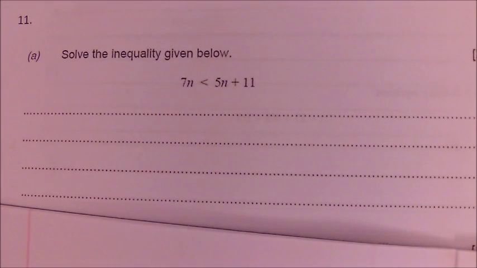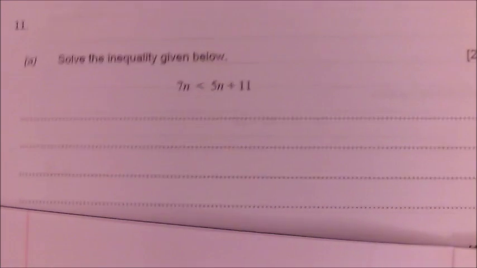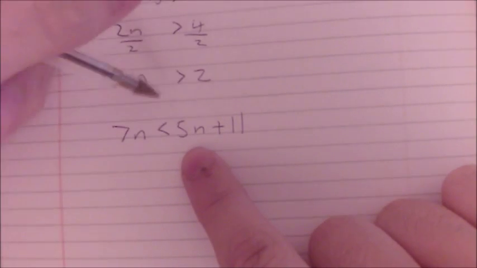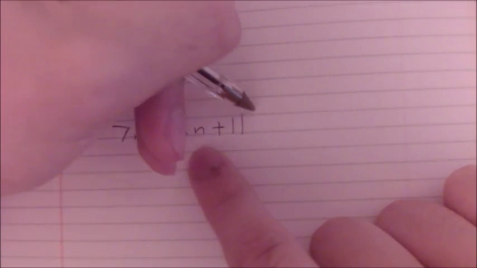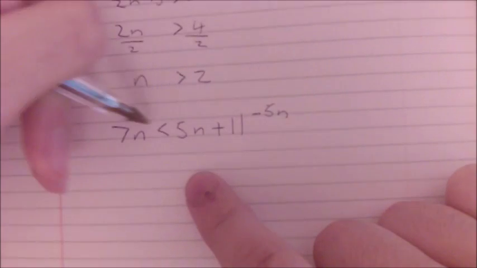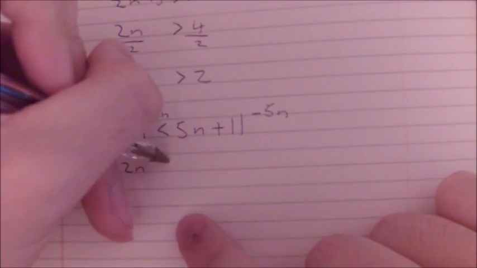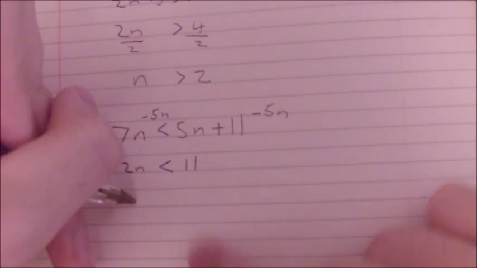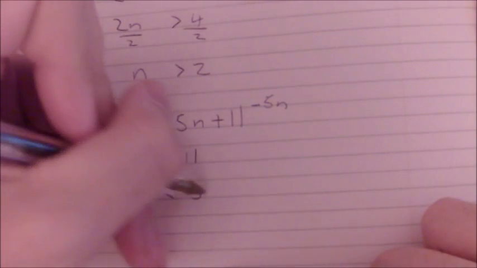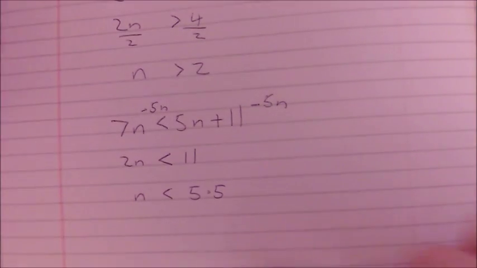So question 11 then is solve the inequality 7n is less than 5n plus 11. So I've got that here. And we're going to remove the smallest n, which is 5n, by subtracting 5n. So I've got 2n is less than 11. So n is less than 11 over 2, which is 5.5.